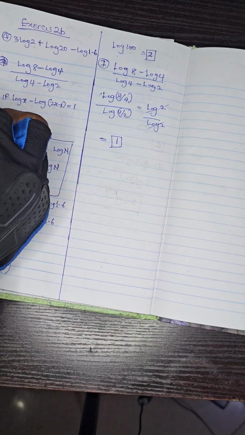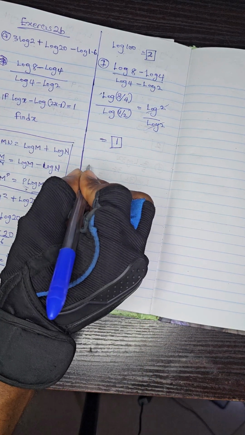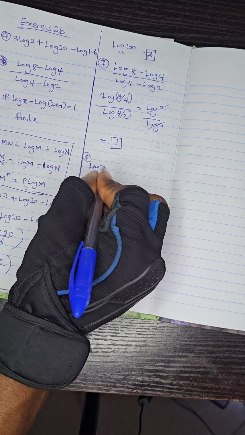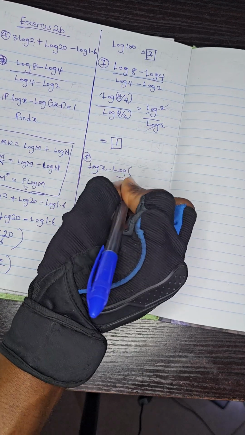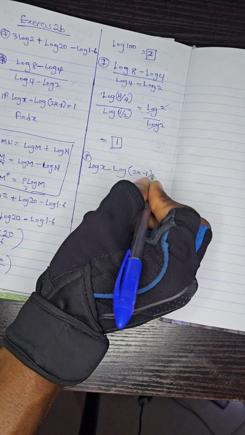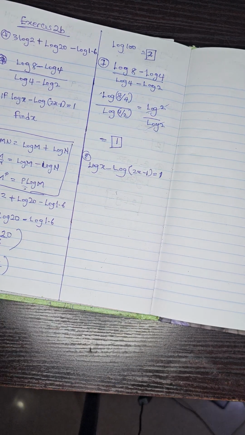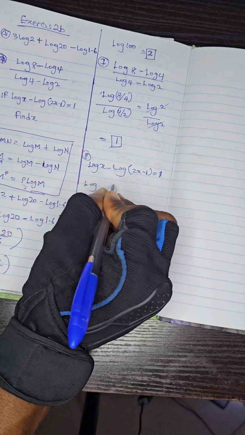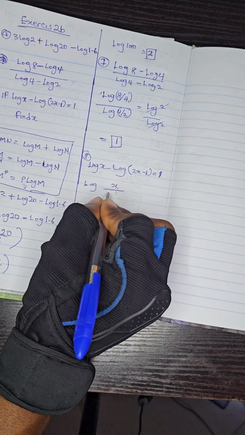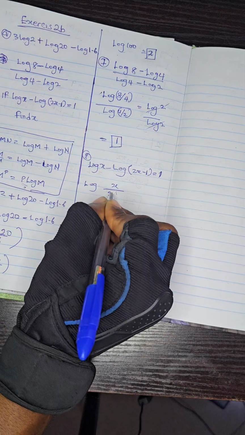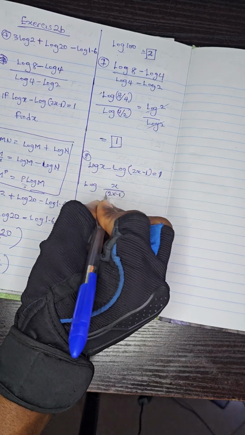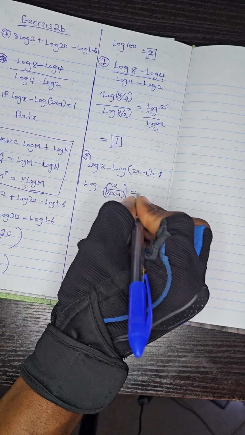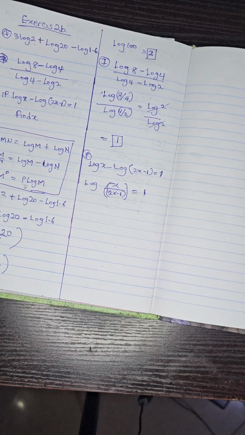Here now, the next one we are going to solve is variable. They say if log, that's number 9, log x minus log 2x minus 1 is equal to 1. Find x. So which law are we using here? We use the second law, negative law. So I have log x all over 2x minus 1. And let me put it in this form. Or is equal to 1.